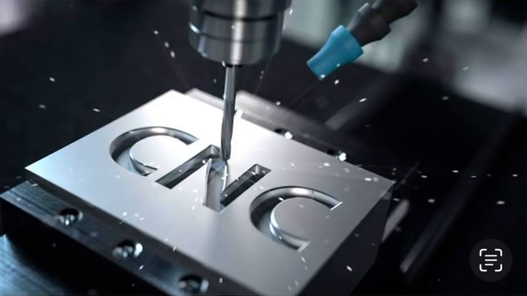Some of the most common G codes are G00, rapid positioning; G01, linear cutting movement; G02, circular interpolation clockwise; G03, circular interpolation counterclockwise; G17, G18, G19, select machining plane; G90, absolute programming; G21, programming in millimeters.